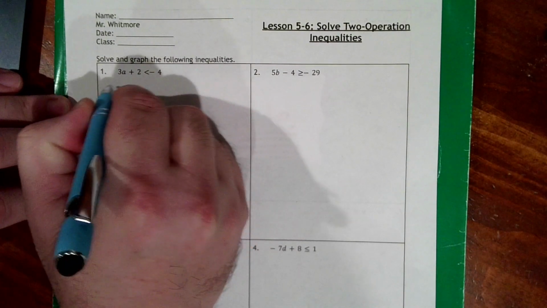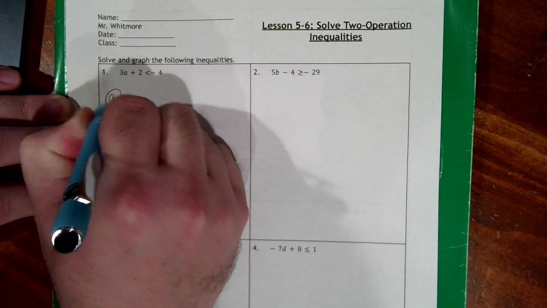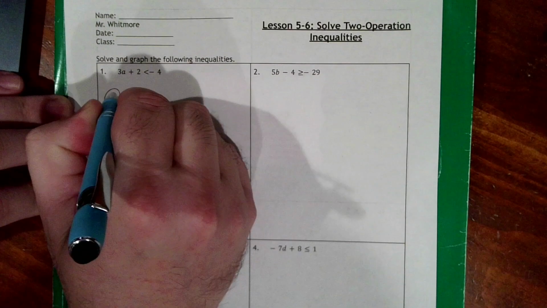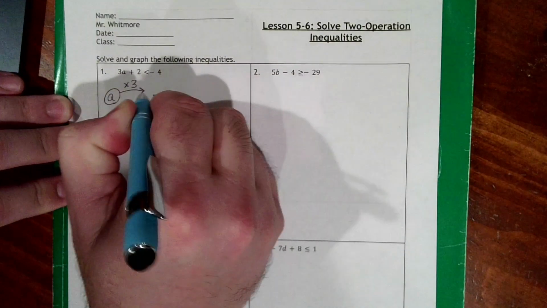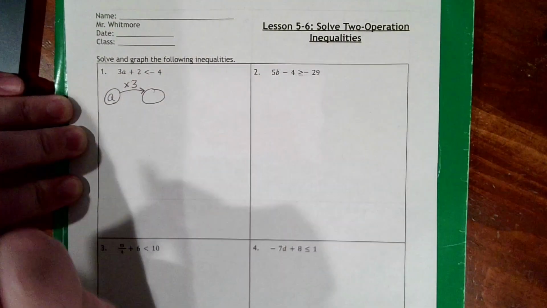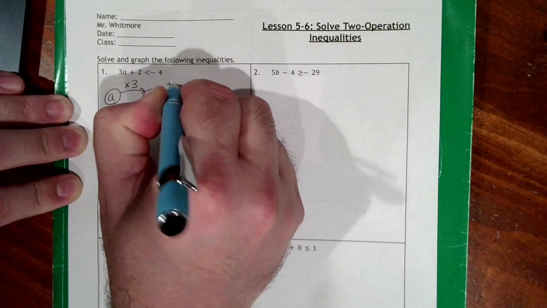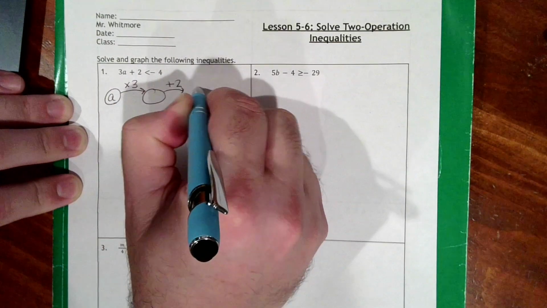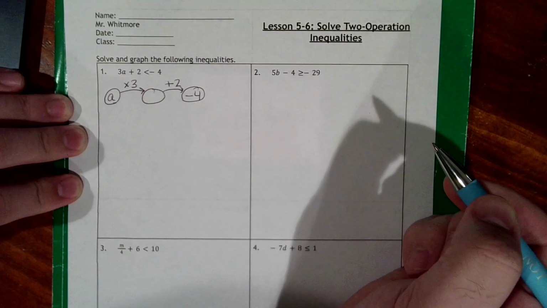So just like with an equation, we have the three bubbles. So A goes in the first bubble, and then times 3, and then an empty bubble, and then plus 2, and then the last bubble is minus 4, or negative 4 I should say.